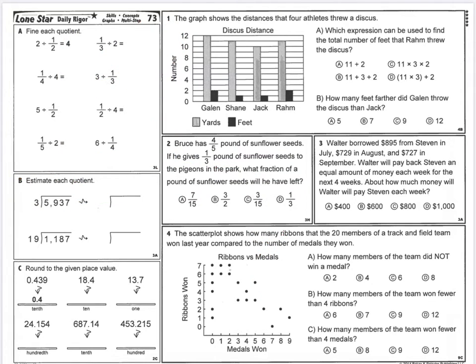Number 3. Walter borrowed $895 from Stephen in July, $729 in August, and $727 in September. Walter will pay back Stephen an equal amount of money each week for the next 4 weeks. About how much money will Walter pay Stephen each week? Well, here's our question.